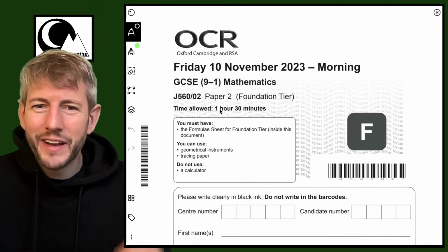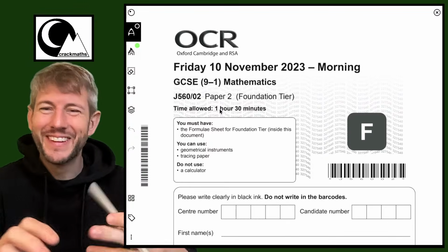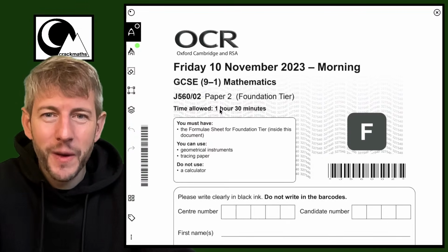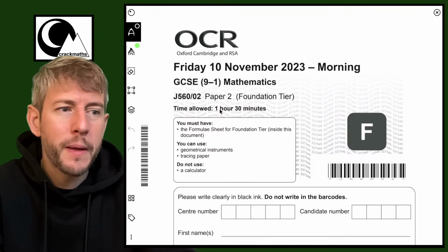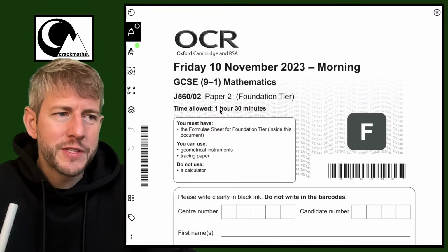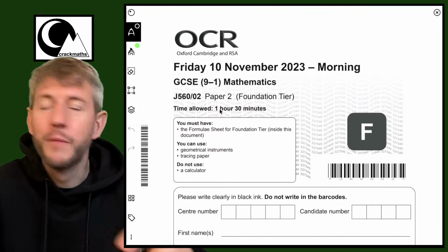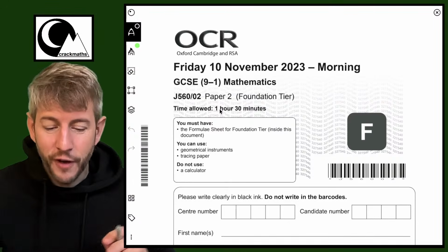Hello and morning and welcome to this morning broadcast, this live stream even, on the OCR paper for Foundation GCSE Maths. This is paper 2 that we're doing today. And this is for OCR.